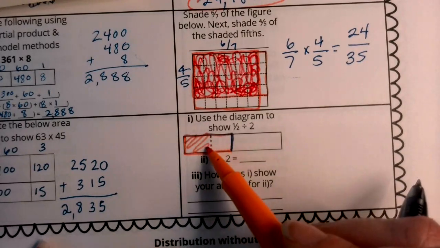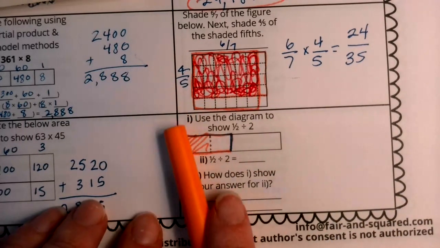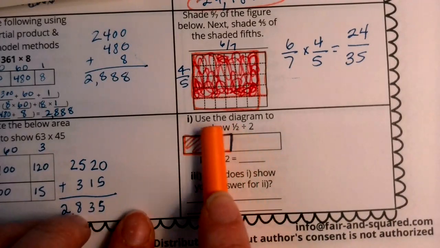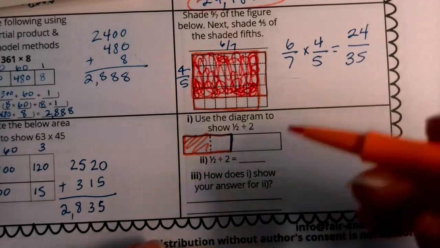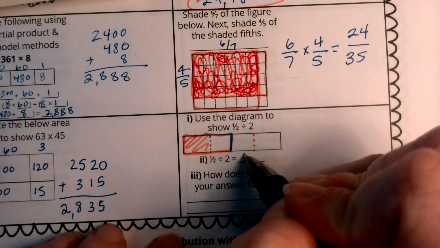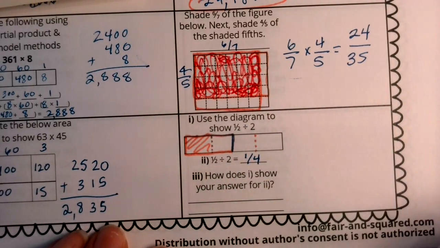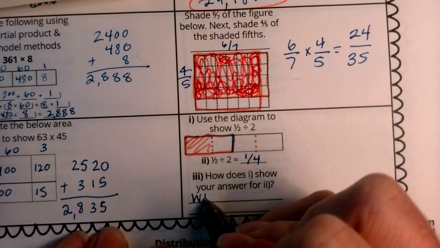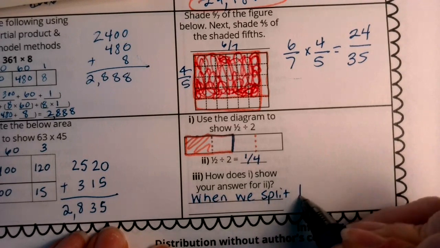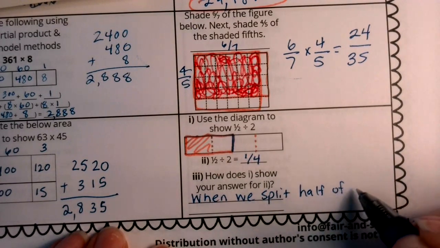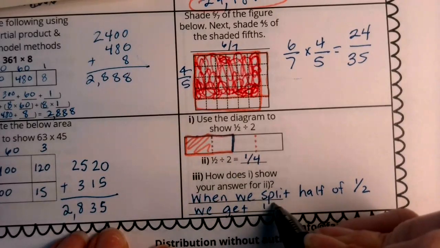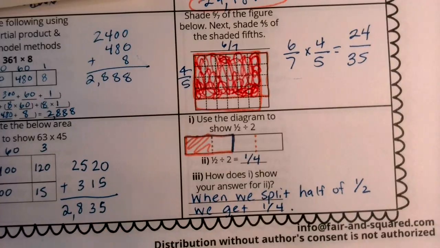What I want to know is how much is that 1 part related to the entire thing, right? I know it is 1/2 of this 1/2, but how much of the whole thing is it? Well, if I were to continue, I would know that this is 1/4 of the whole thing. And when we justify it, we'll write something like: when we split half of 1/2, we get 1/4. And that finishes our Tuesday column.